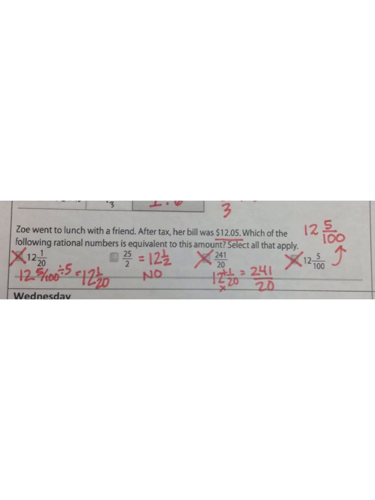So the first thing I did is I took $12.05 and I wrote that as a fraction. 12.05 is 12 and 5/100 because the 5 is in the hundredths place. So here is my fraction equivalent. And then right below that, I saw the exact same thing. So I selected that.